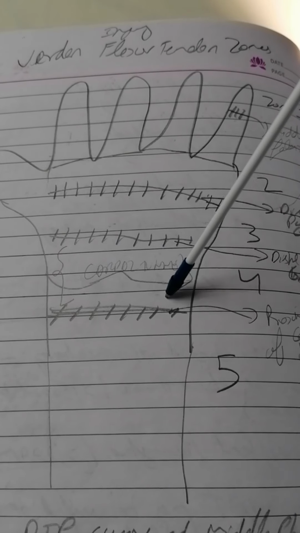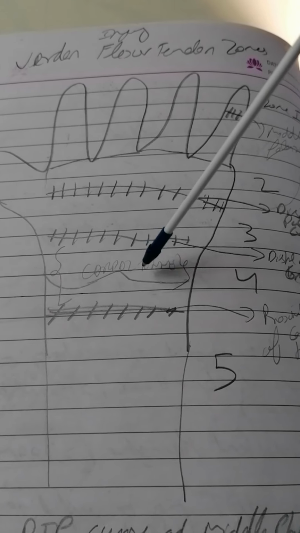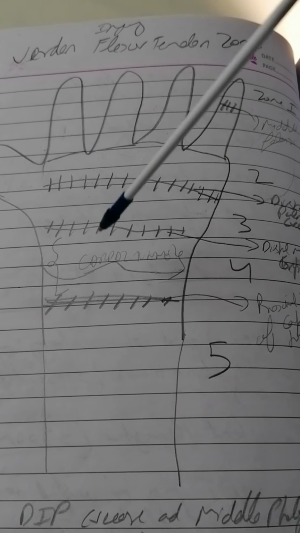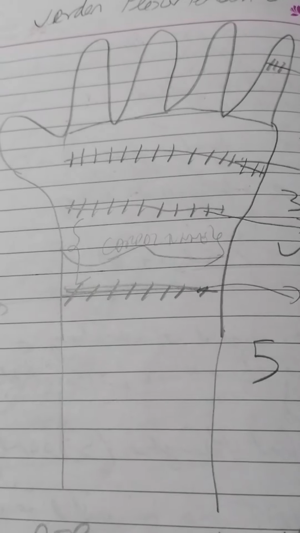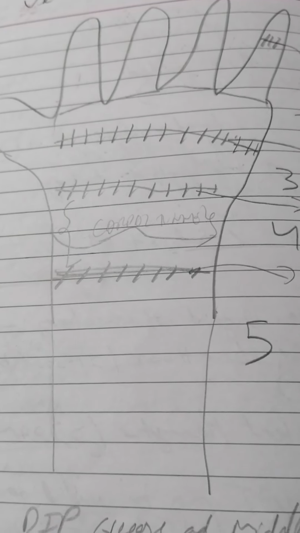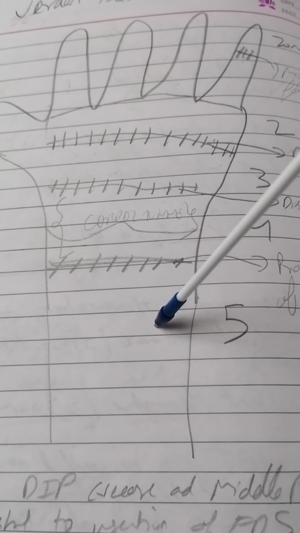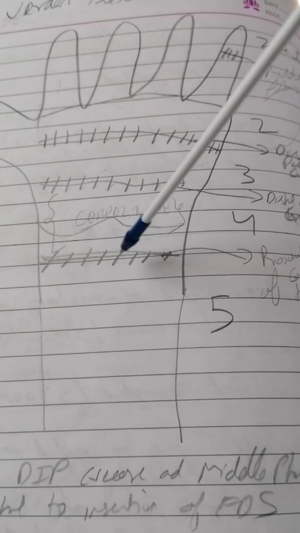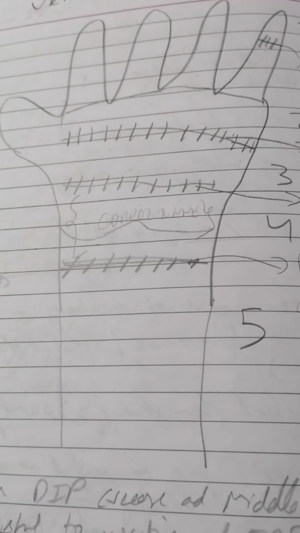The fourth zone is very easy to remember. It includes all the tendons passing through the carpal tunnel, because most of the tendons and everything else go through the carpal tunnel. And the fifth zone is proximal to the proximal margin of your carpal tunnel: the wrist, forearm, everything above. That would be your zone 5.